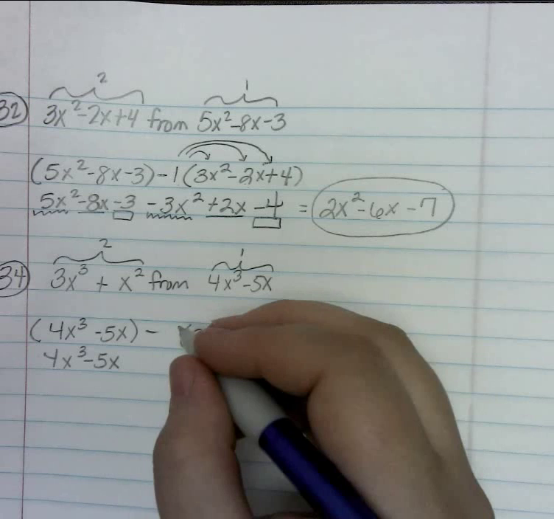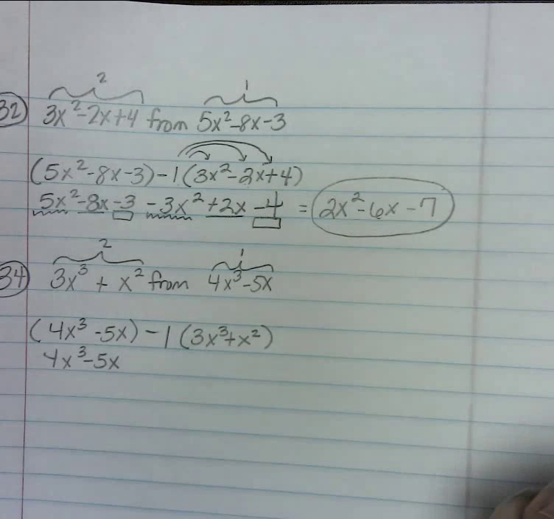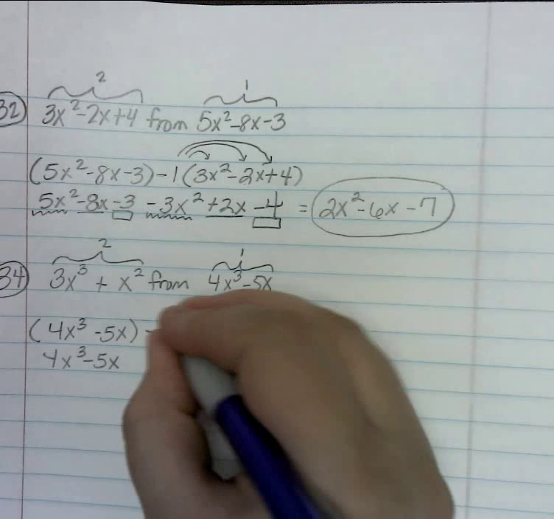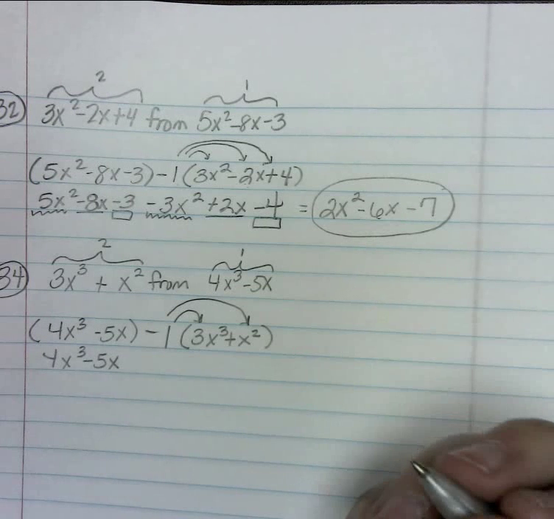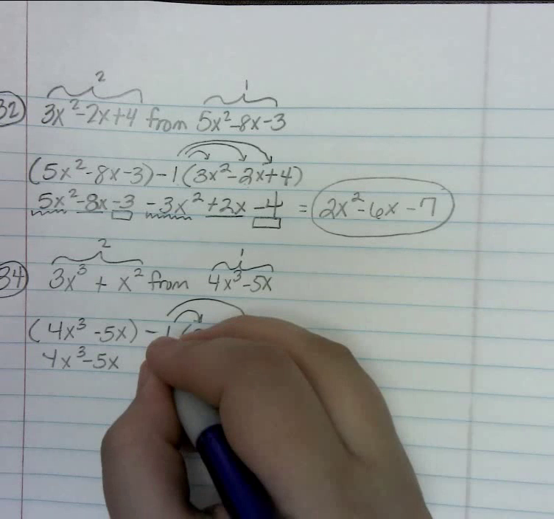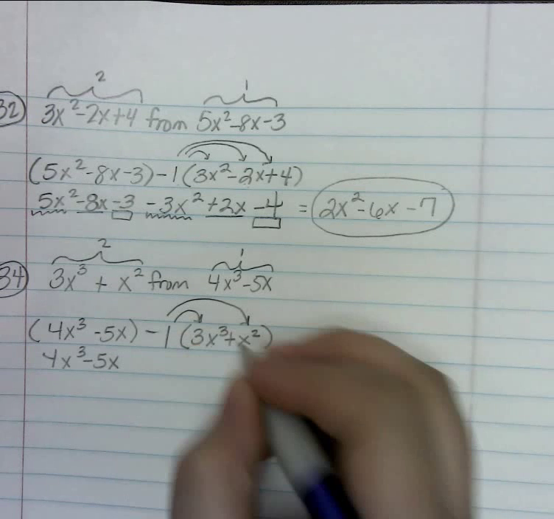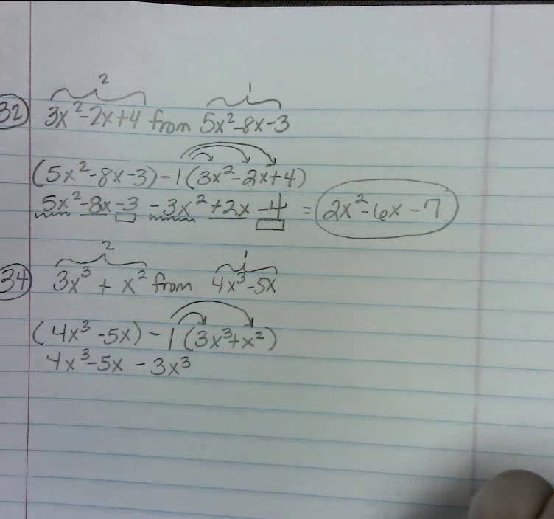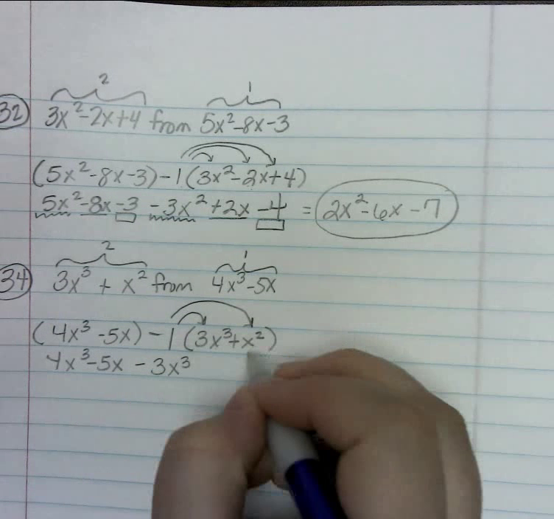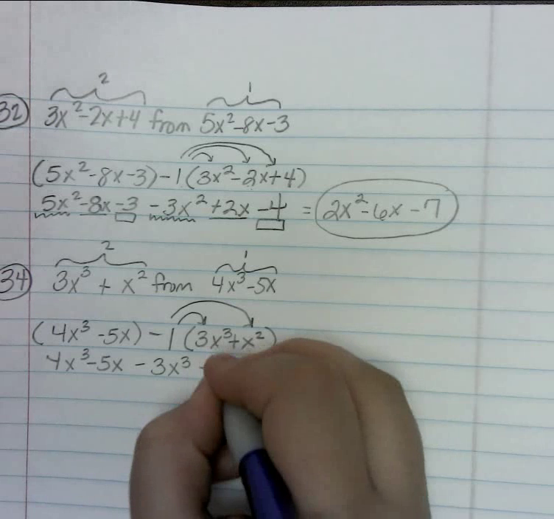The answer is yes, it's a -1. So I'm going to distribute that -1 into each term in that set of parentheses. So -1 times 3x to the third is -3x to the third. And then -1 times x squared is -x squared.